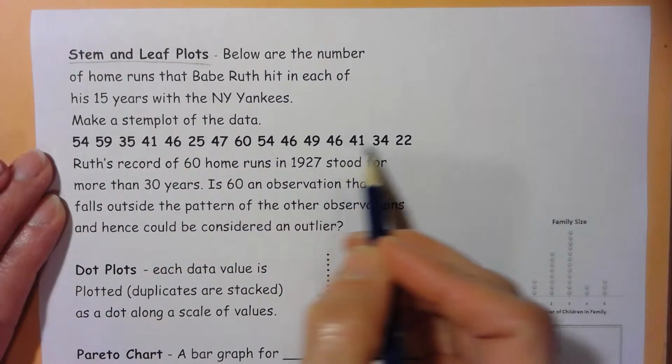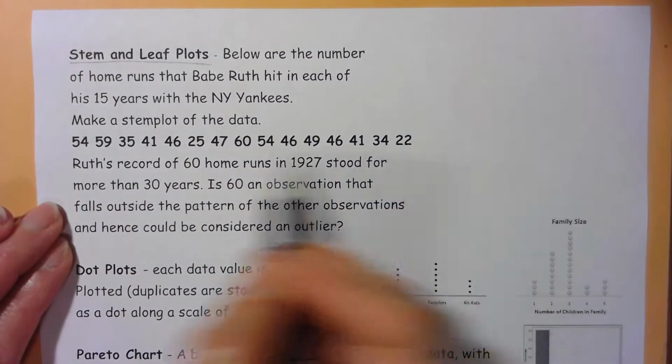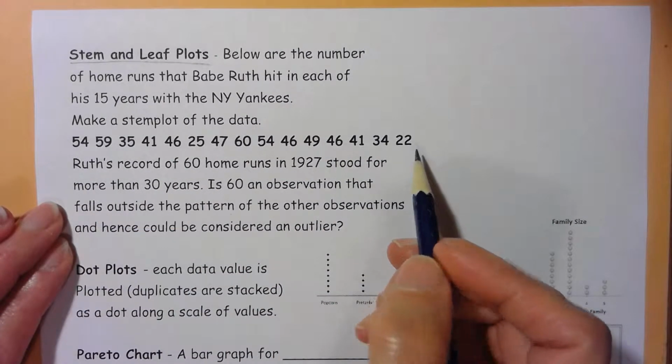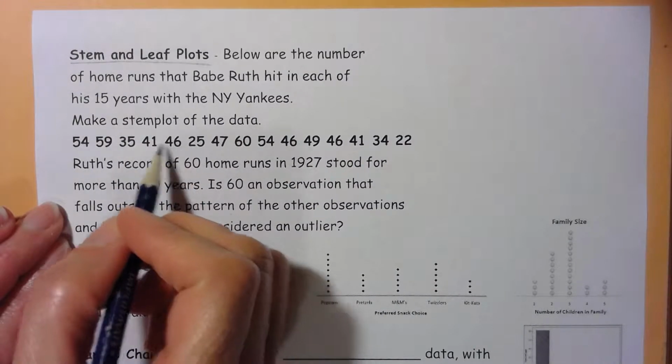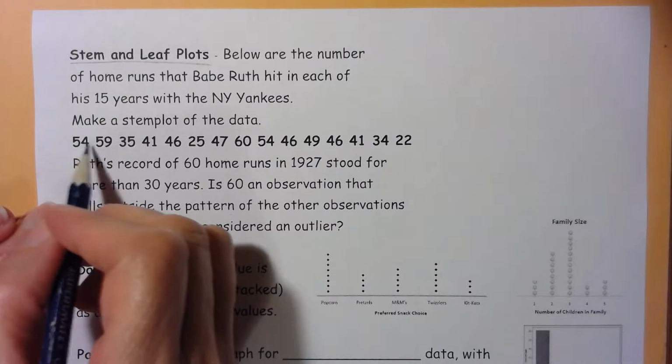Now here we have the number of home runs in each of these 15 years that he played with the New York Yankees. So this is our raw data. Now a stem and leaf plot means in this case we have two-digit numbers. So our first digit is going to be the stem, the second is going to be our leaf.